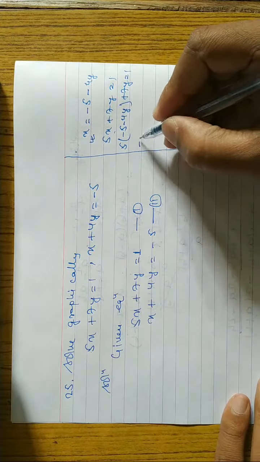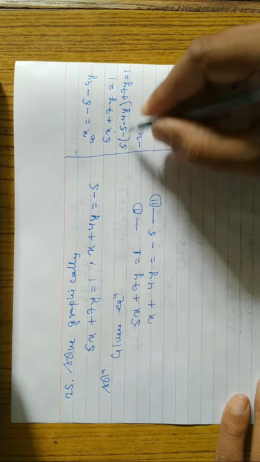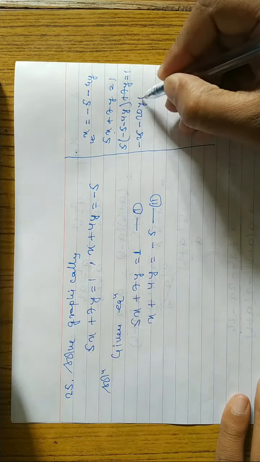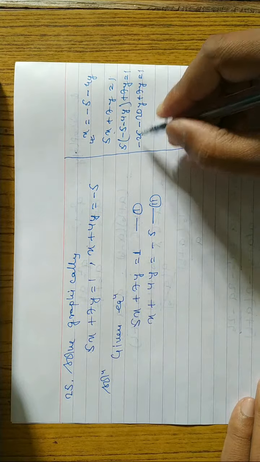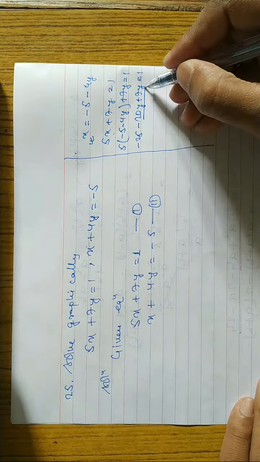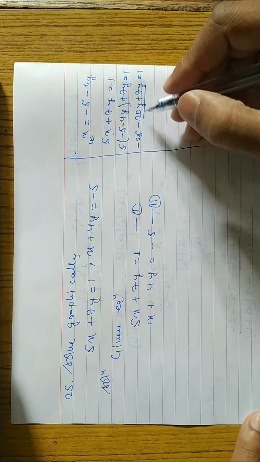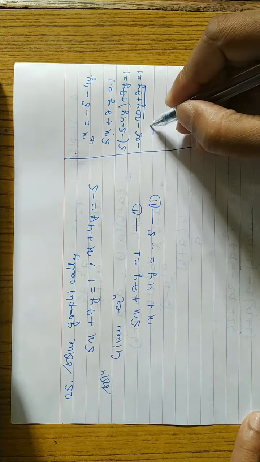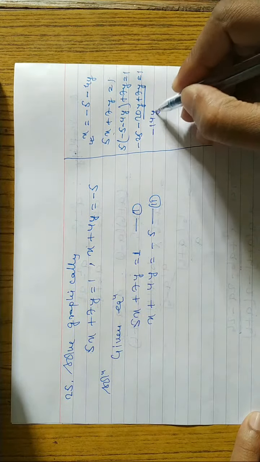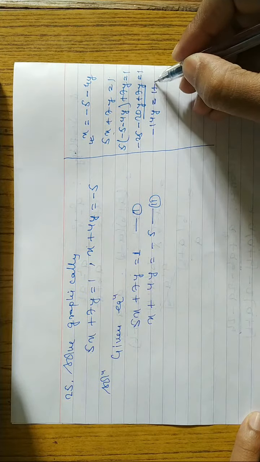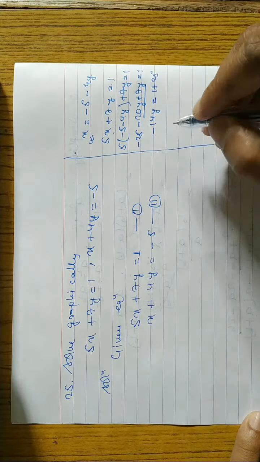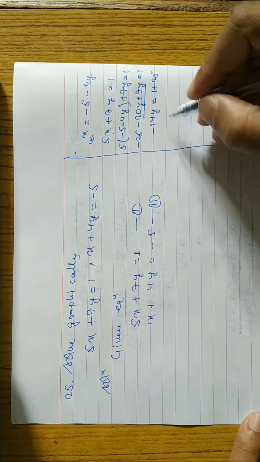5 into 5 is minus 25, minus 5 fours are 20y, plus 7y is equal to 1. After this we take the 25 there, and we have to subtract. When you subtract this, what we get is minus 13y is equal to 1 plus 25. We get up to here.